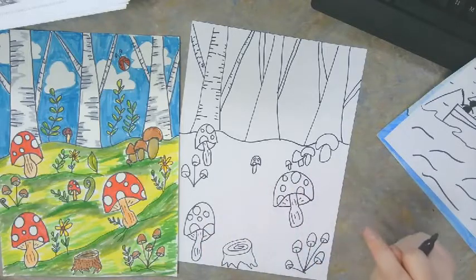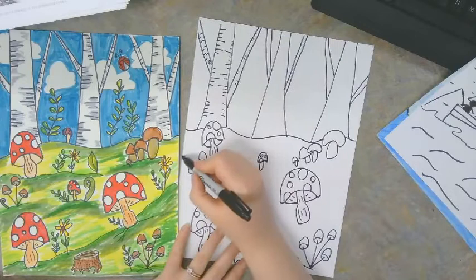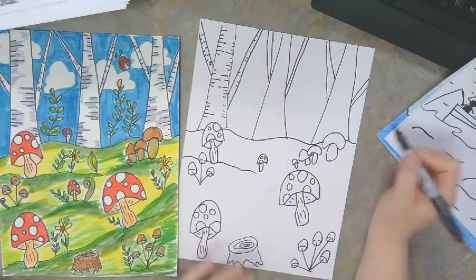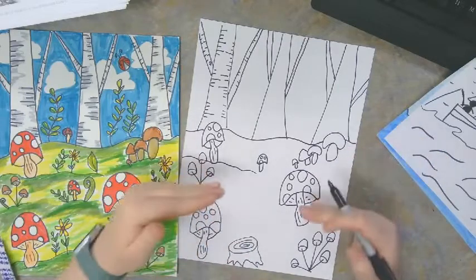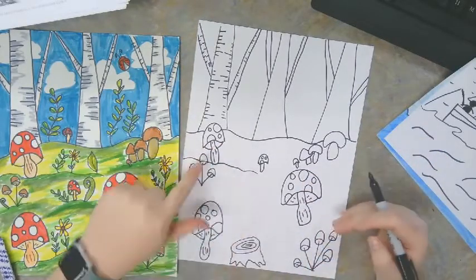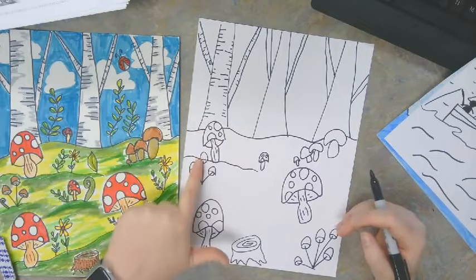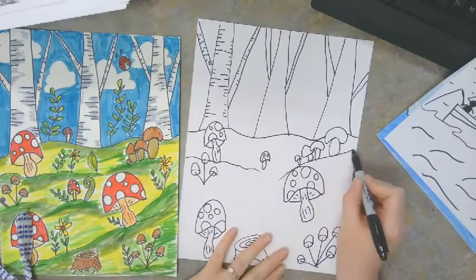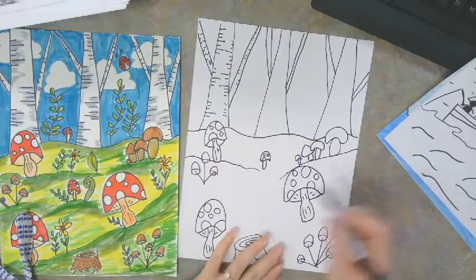Some other things I might want to add to my landscape. Let's see. I think the first thing I'm going to want to do is start adding the ground that the mushroom is sitting on. Now it's on like a hill, but we're going to see different layers of the hill. So this is the highest point. This might be the next highest point. Maybe there's one over here. So that's where the mushrooms are sitting.